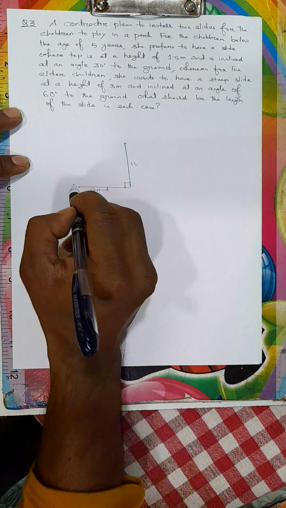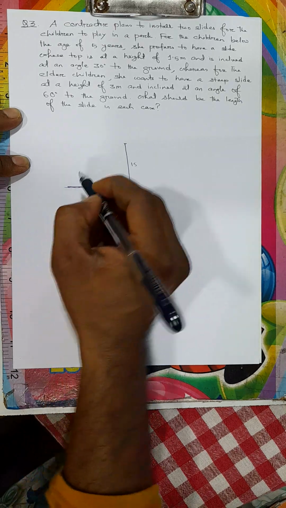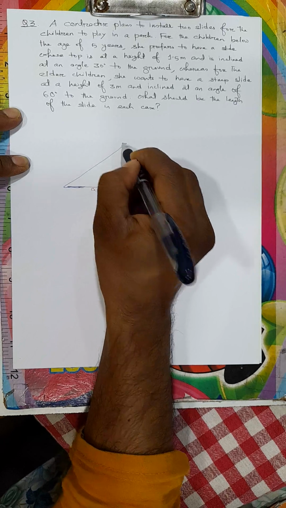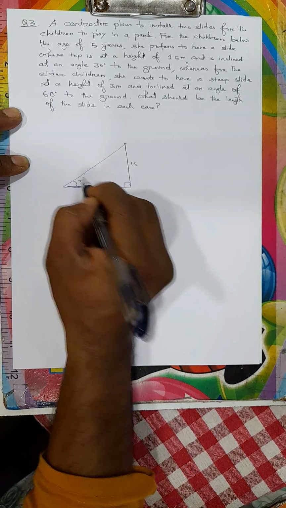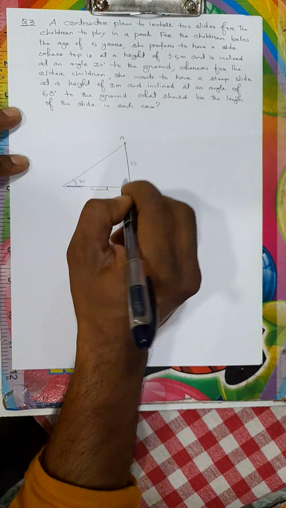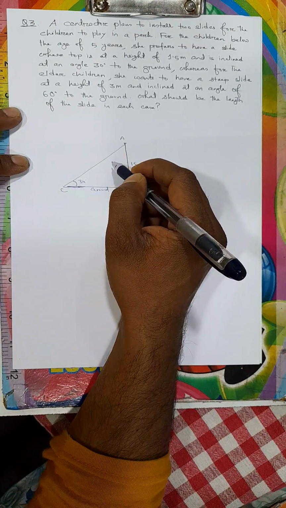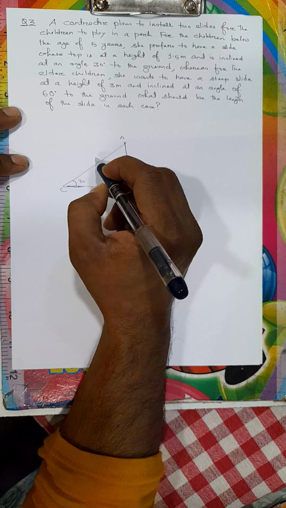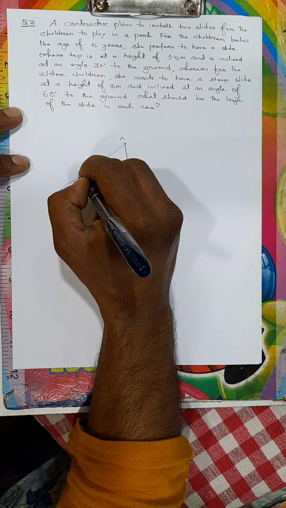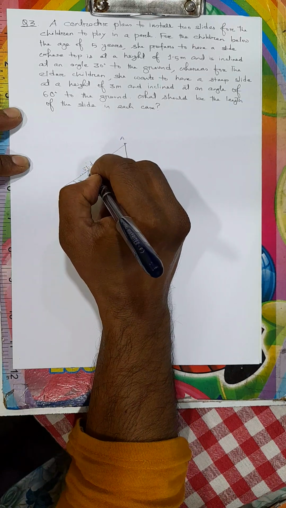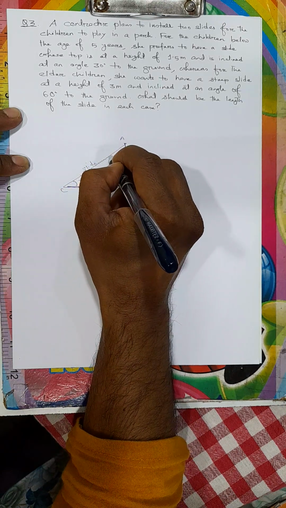This slide is making a 30-degree angle to the ground. So it is A, B, C. So what is the length of the slide? AC. This is the slide.